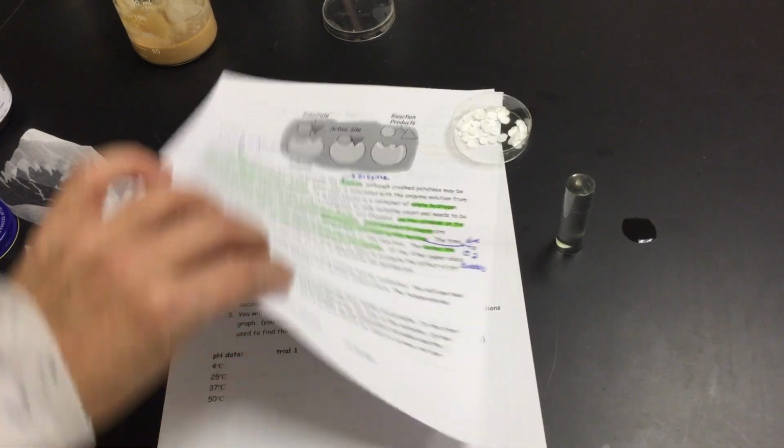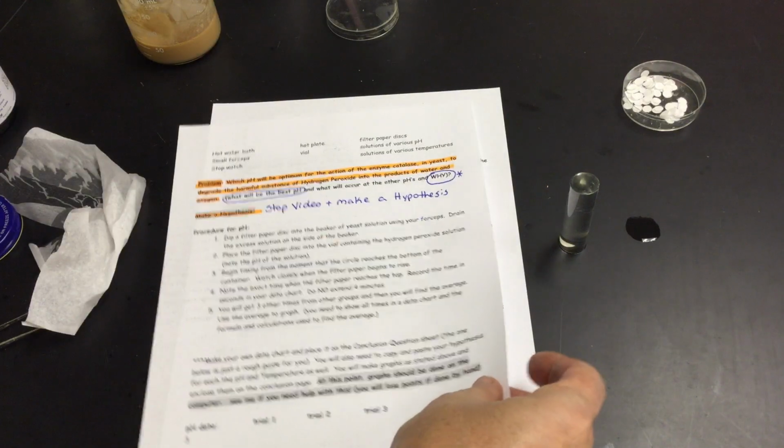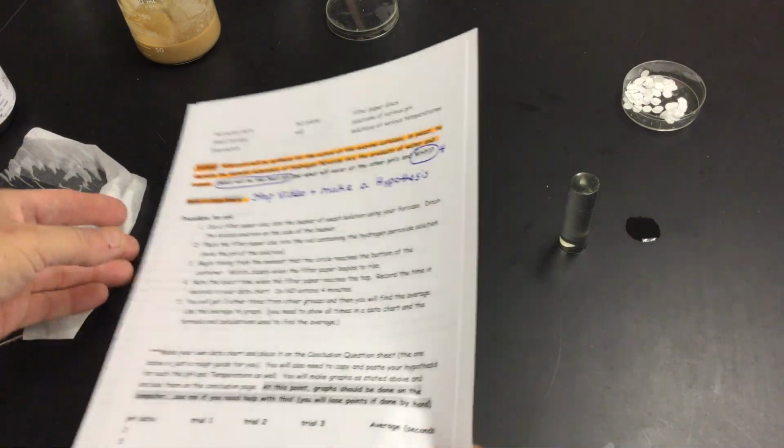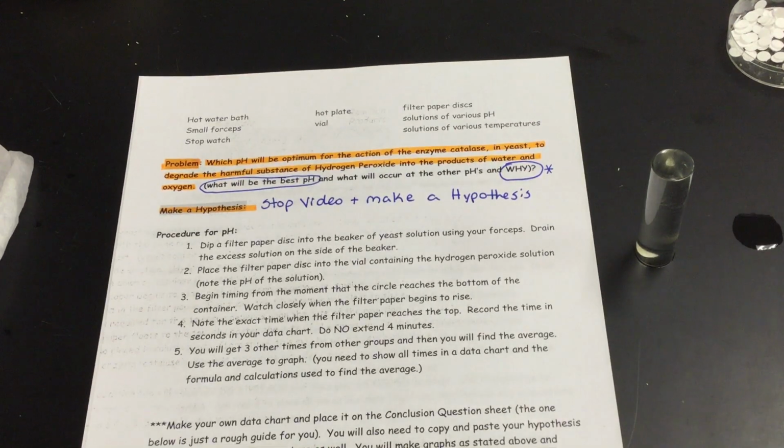So you guys will see that you have a little data chart on your particular lab. And I actually asked you guys to create your own data chart, but mine's on 2 separate pages. Yours is all in the one Google Doc on the computer. So my first problem, because this first part we're doing our pH. My problem is listed there for you. It says, at what pH will the optimum, or the best, action of the enzyme catalase in yeast be to degrade the harmful substance of hydrogen peroxide into the products of water and oxygen.